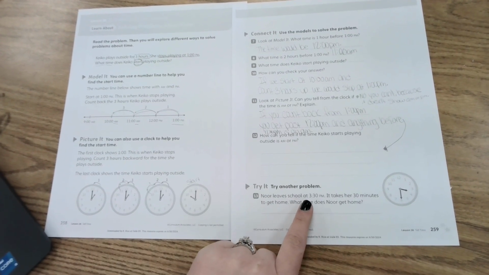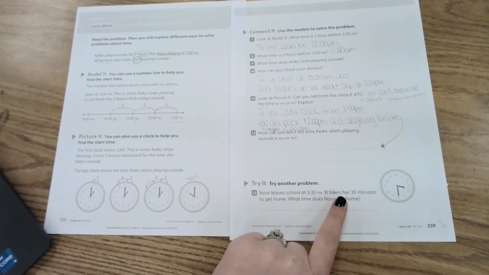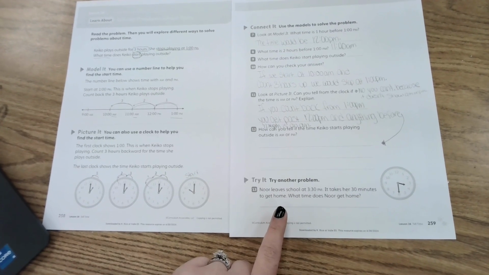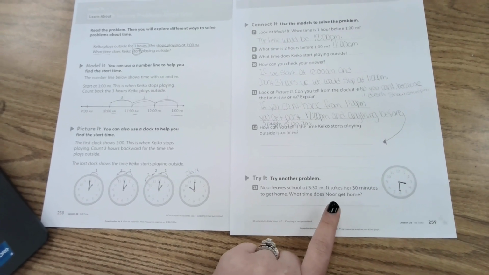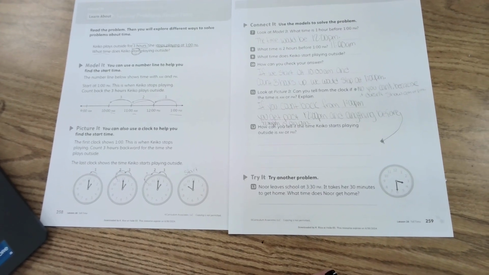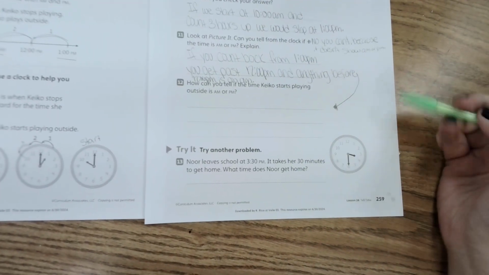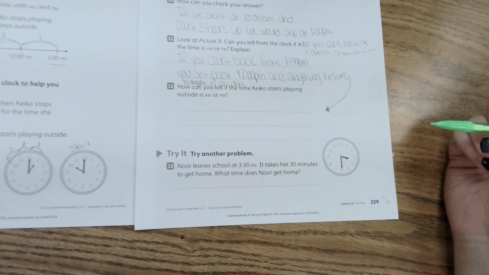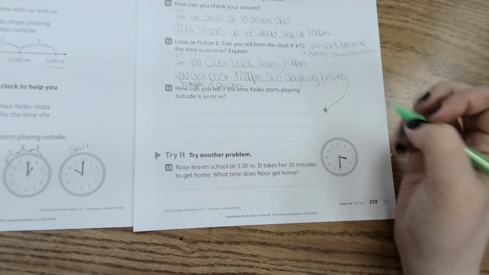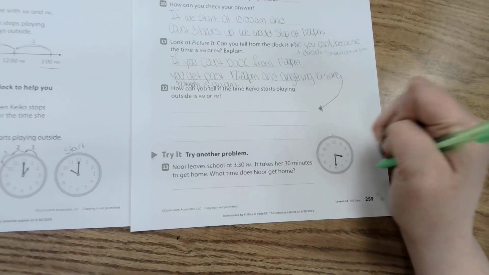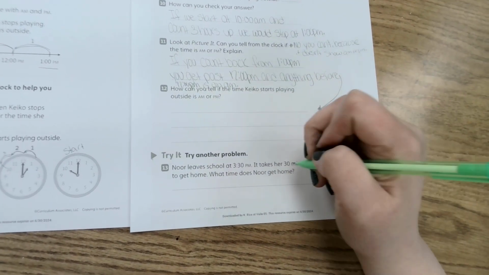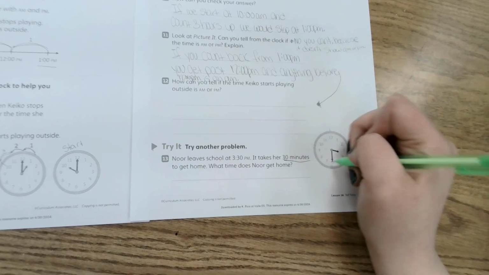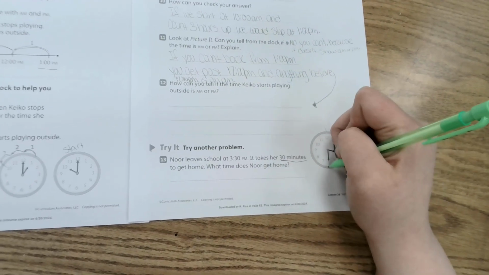All right, let's try it. Nora leaves school at 3:30 p.m. It takes her 30 minutes to get home. What time does Nora get home? That can be a tricky problem. So let's do this one together. So they have here for you 3:30, but you need to go another 30 minutes. Well, how long is 30 minutes? Well, I'm going to start with minutes because minutes are on the outside, and that's what it's asking us. It said it takes her 30 more minutes. So we're right here because that's 3:30, but we need to go an extra 30 minutes.